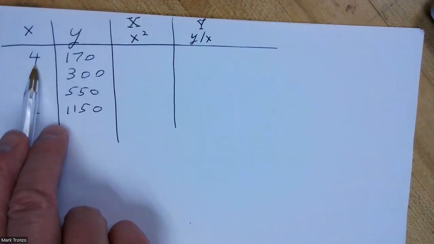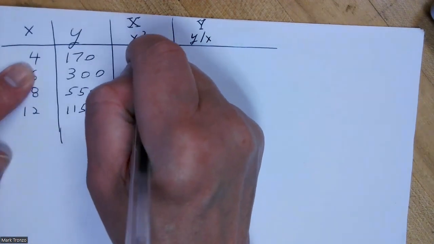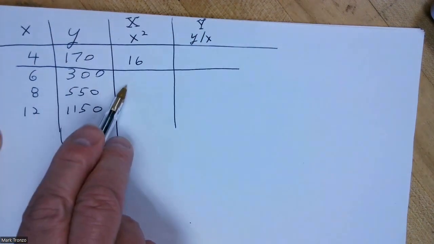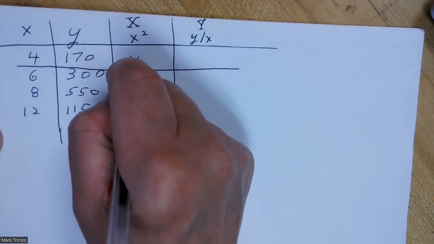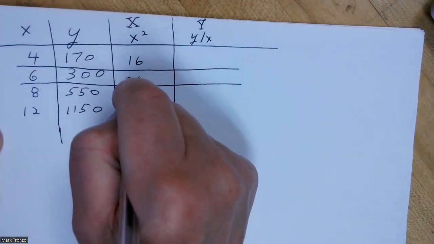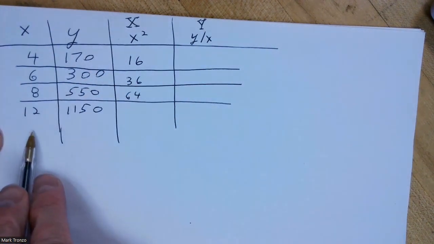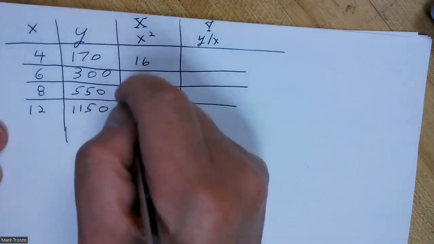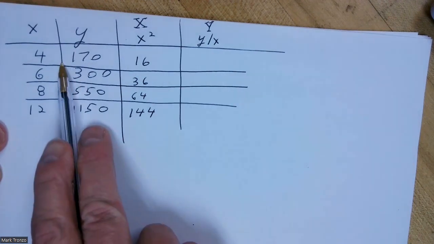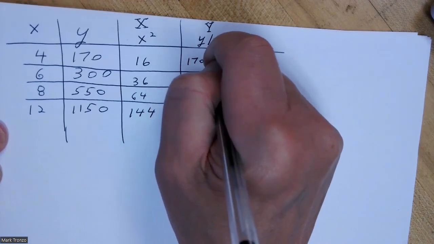This is just going to be x squared, which is 4 squared, 16. 6 squared, 36. 8 squared, 64. And 12 squared, 144. And then y over x is going to be 170 divided by 4.